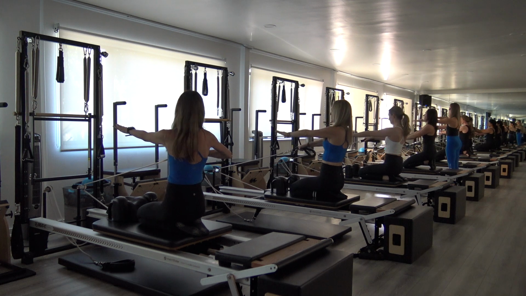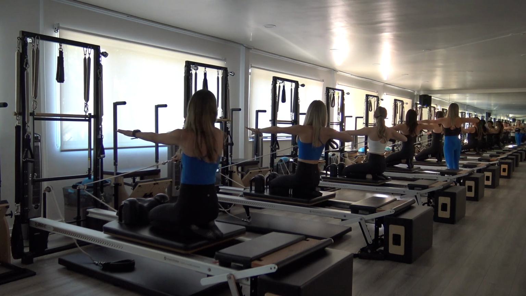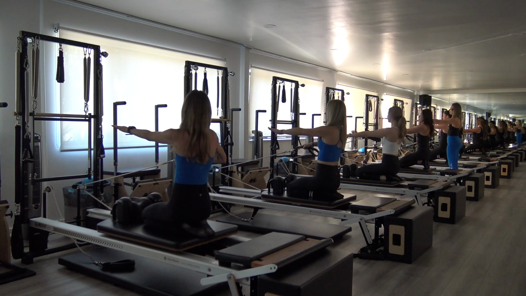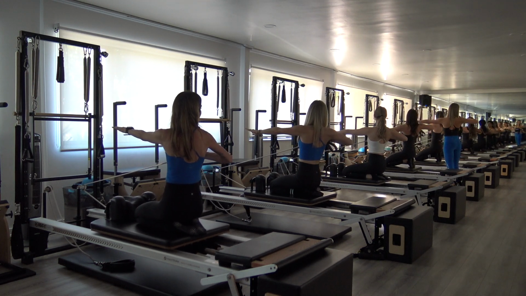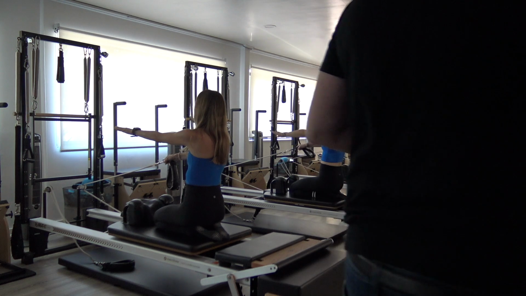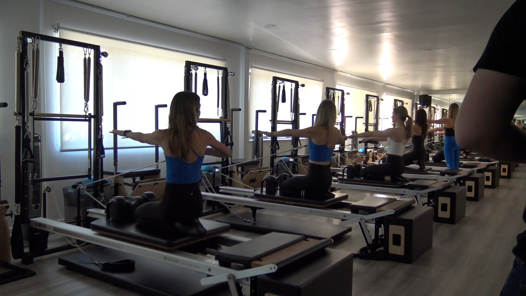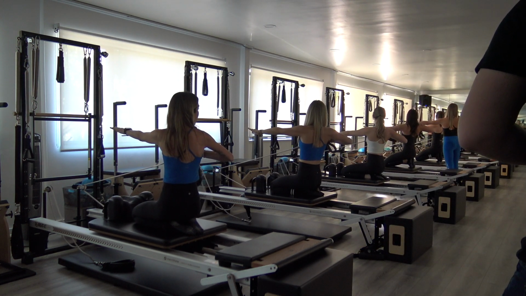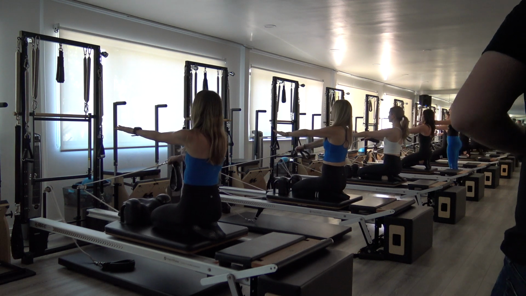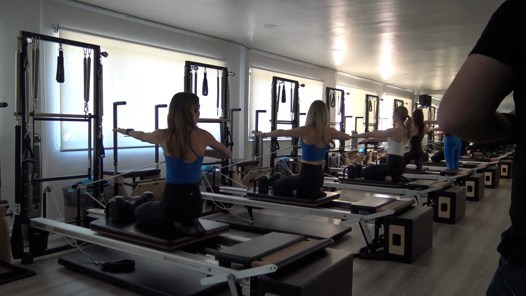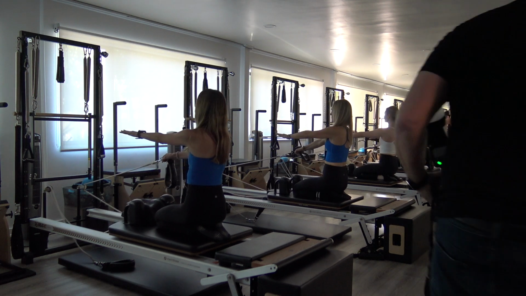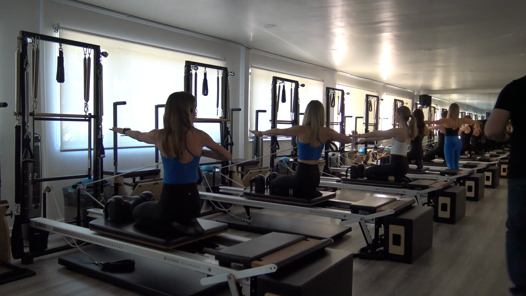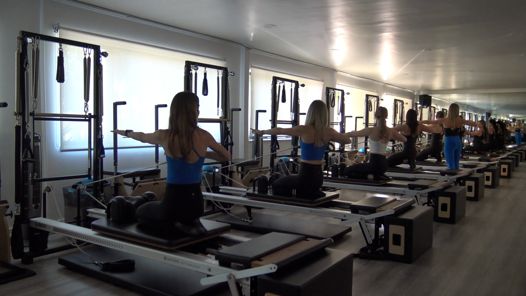Inhale to take it forward. And exhale, pull and twist back. Squeeze. Inhale to take it forward. And exhale, pull back. Squeeze. Inhale forward. So I want you to focus on scapular retraction. So your rotators are working again on that right side, but also scapular retractors. So it's good for posture too, yes? Make sure you cue the scapula pulling back to the spine.